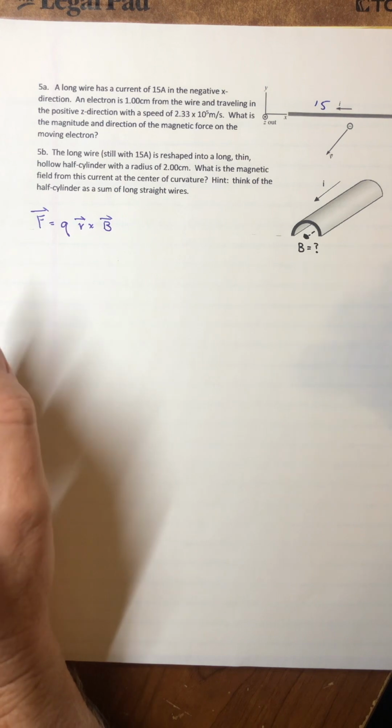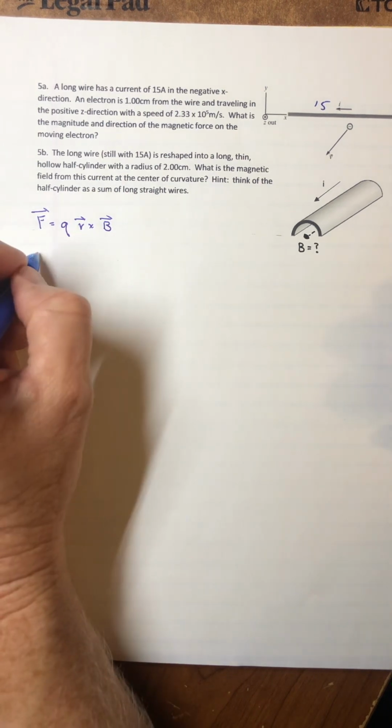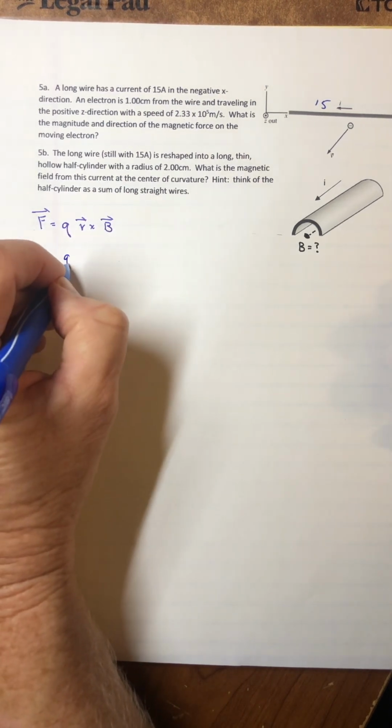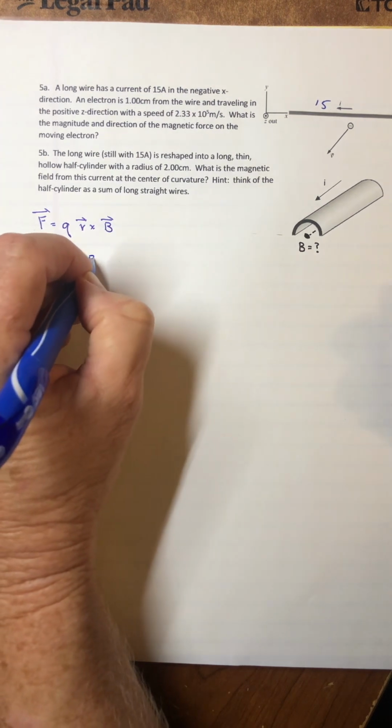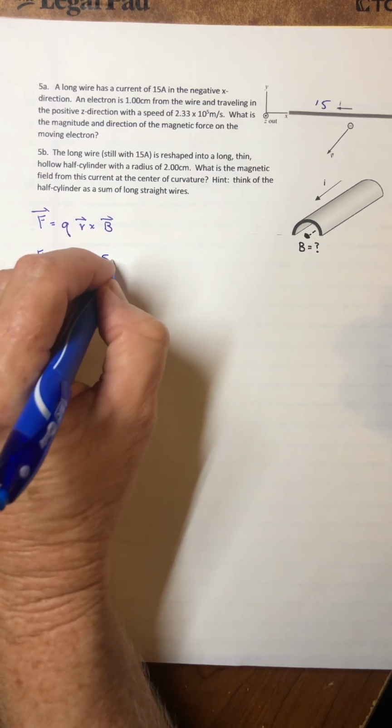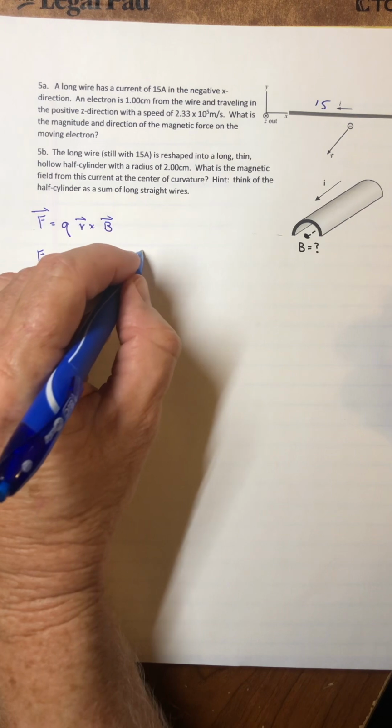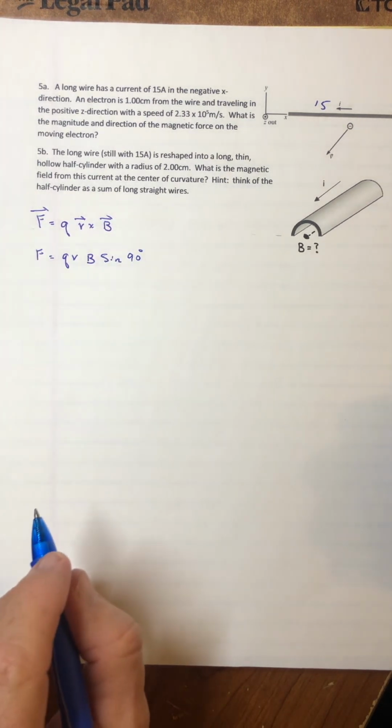So why don't I just start with, say, magnitude. The magnitude here would be Q times V times B times the sine of, and it looks like this is going to be 90 degrees.